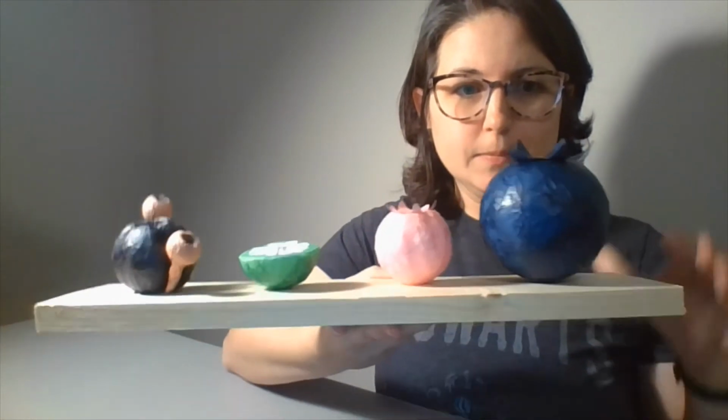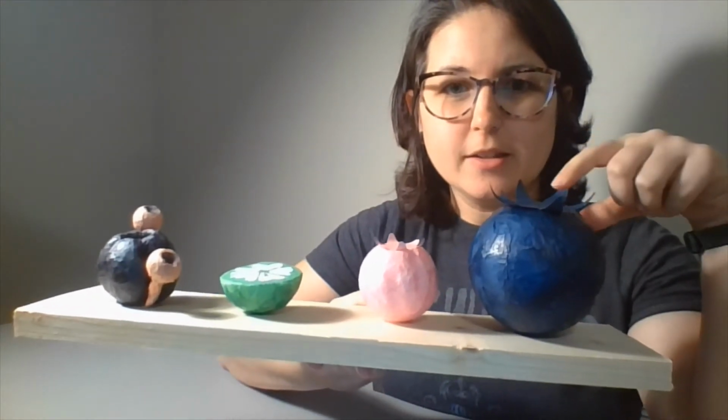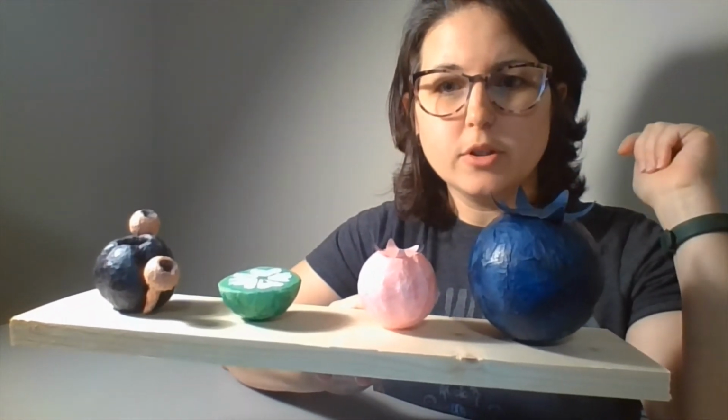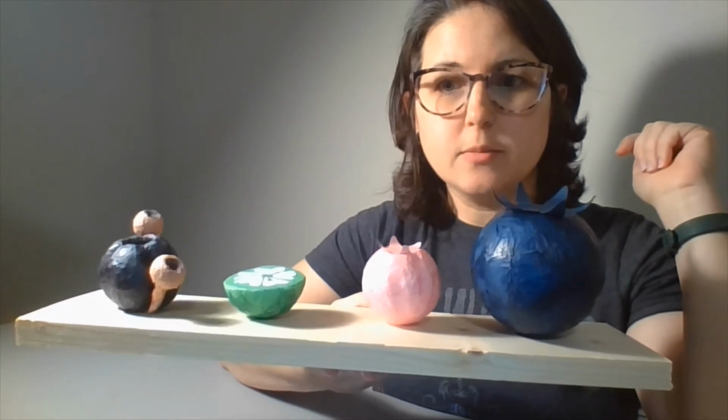I made a model of various stages of the disease progression. The first berry here is a healthy mature blueberry, which I made for comparison against the disease models.